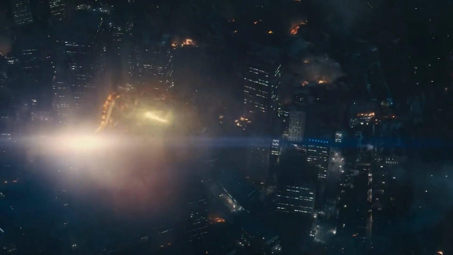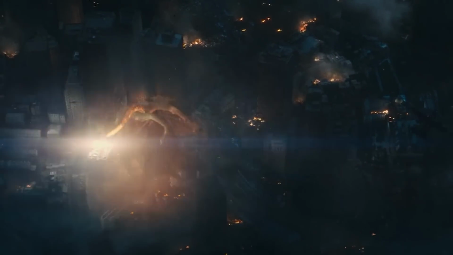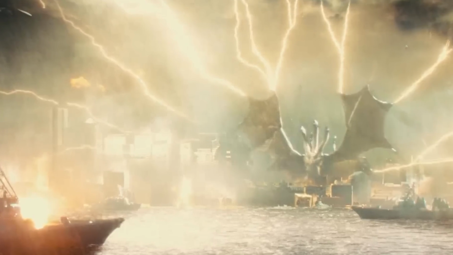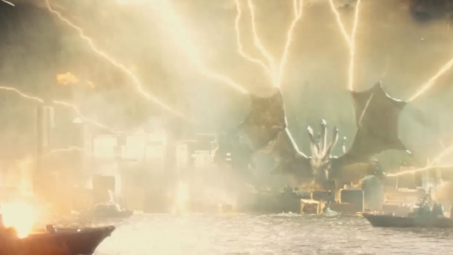But Ghidorah can regenerate other parts of his body too. In the battle at Boston, we see him use the energy from Boston's energy grid to regenerate and fix the holes in his wings.